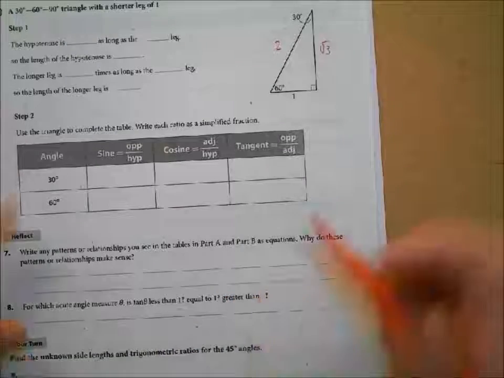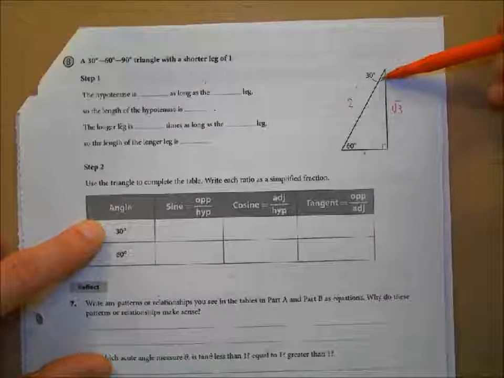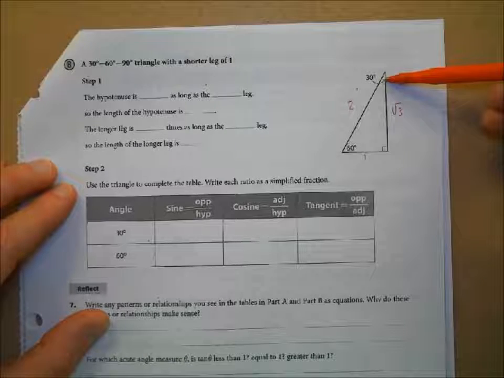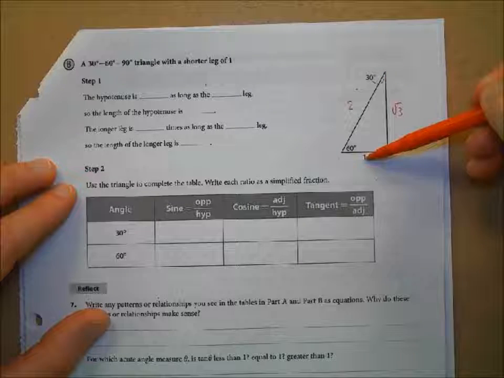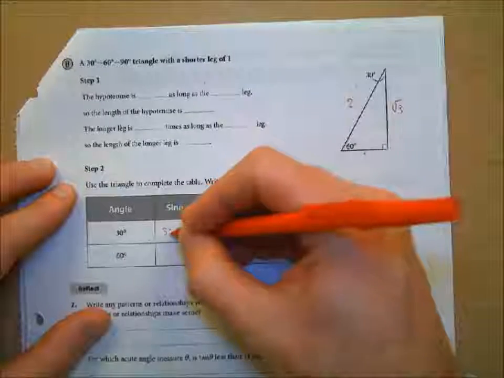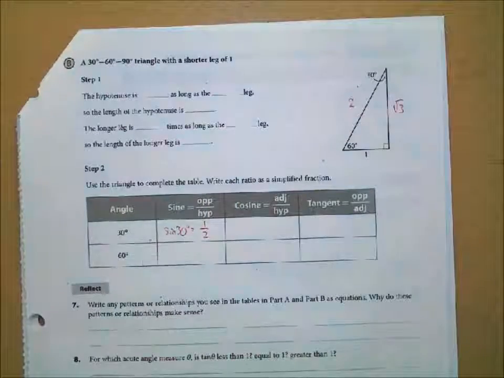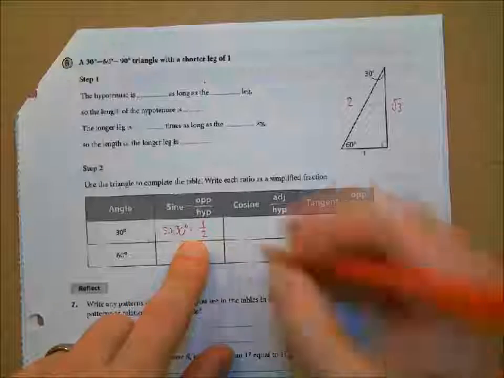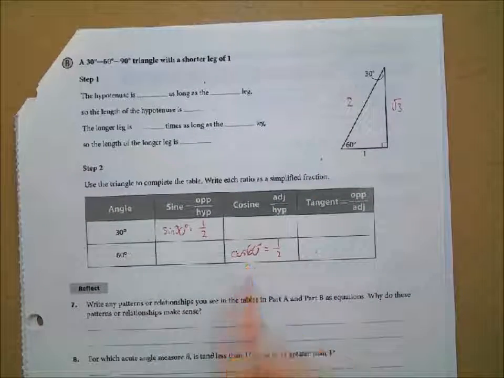So the sine of 30 degrees, sorry, I'm off the screen. There we go. Sine of 30 degrees is opposite over hypotenuse. What's the leg opposite 30 degrees? One over the hypotenuse of 2. So the sine of 30 degrees is 1/2. So if the sine of 30 degrees is 1/2, that means the cosine of 60 degrees will also be 1/2, right? Because the cosine of the complementary angle is the same.